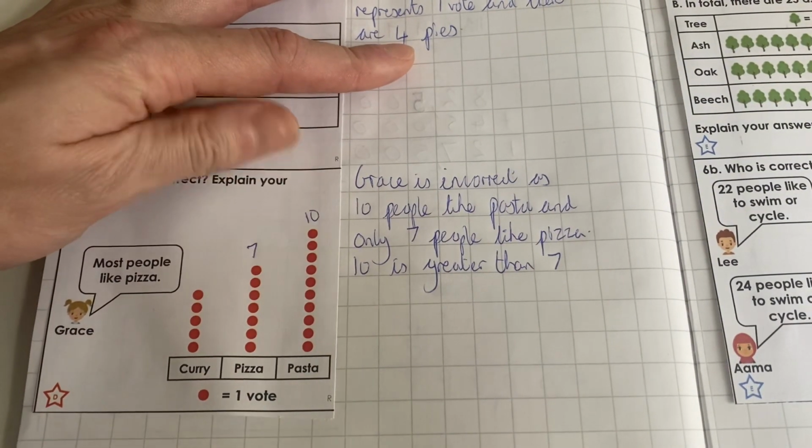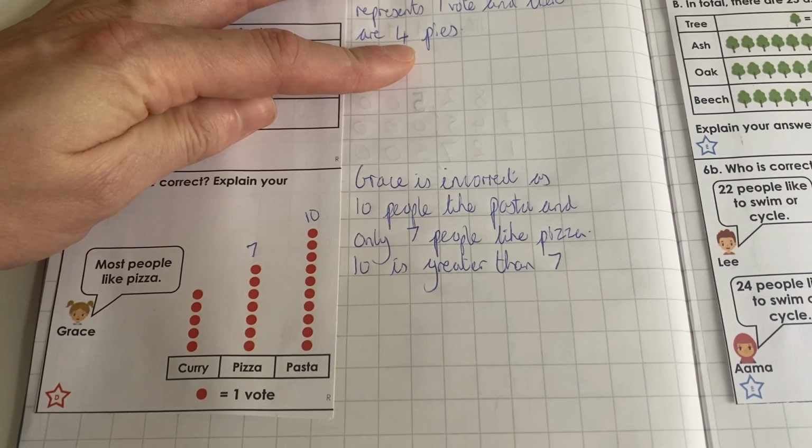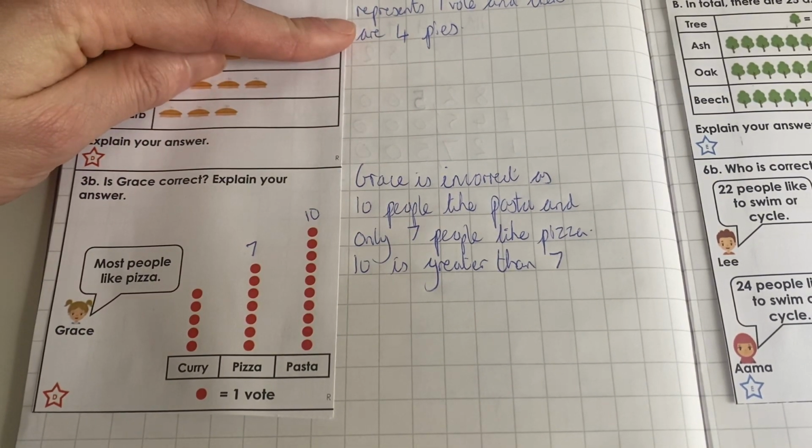And then that would be our answer. Very simple sentence to explain whether Grace is correct or not.